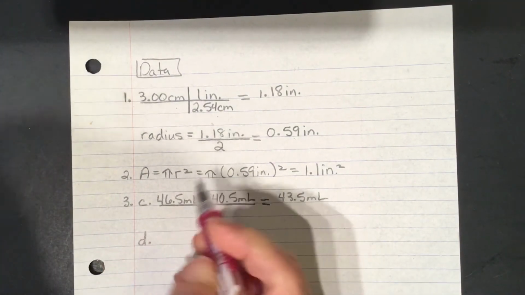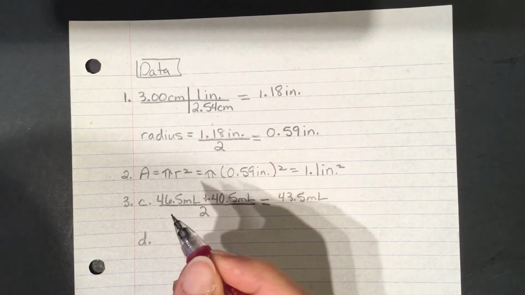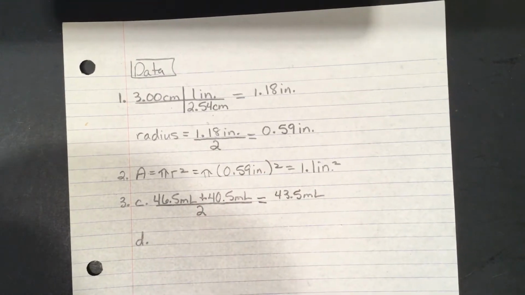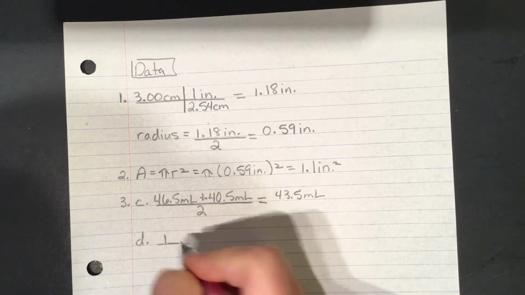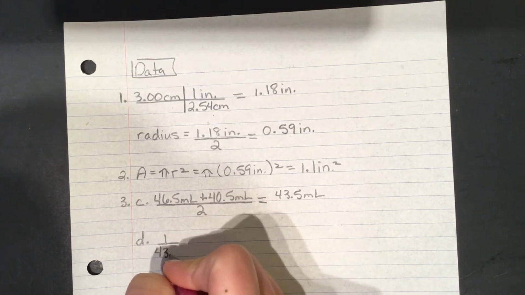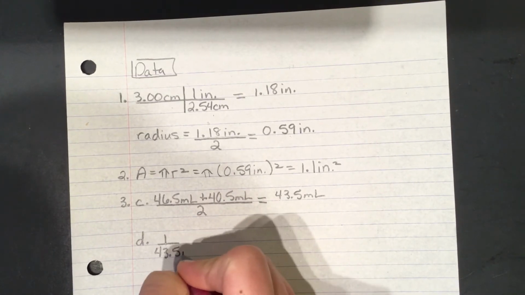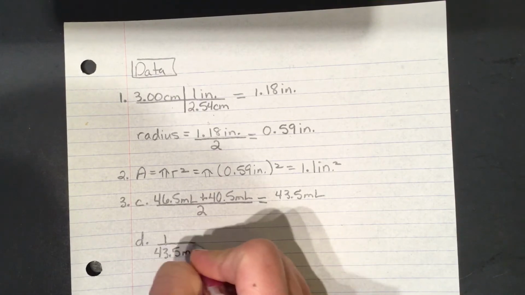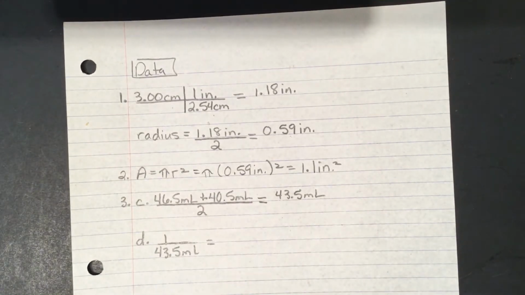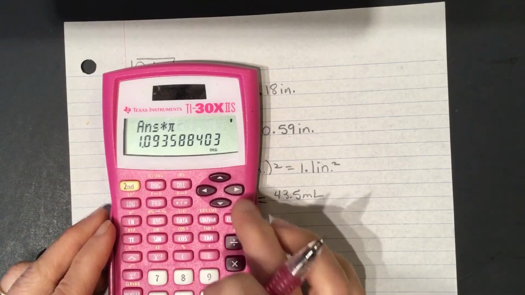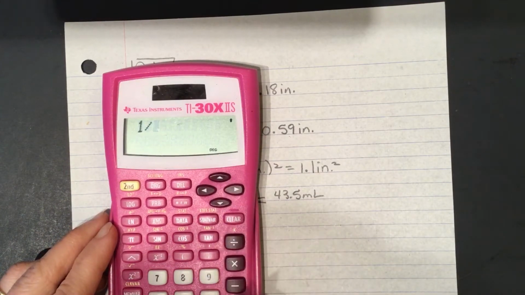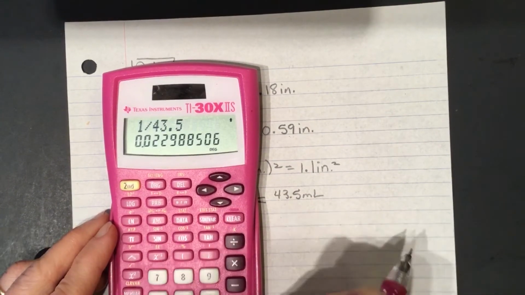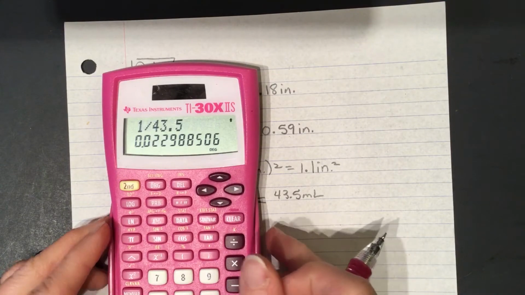For D, this is 1 over the average volume. So I'm going to take 1 and divide that by 43.5 milliliters. And when I do that, I get this number.